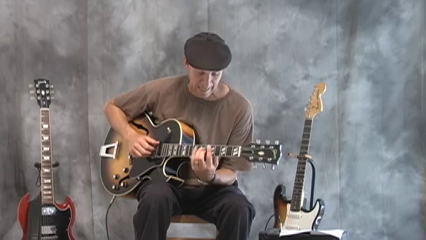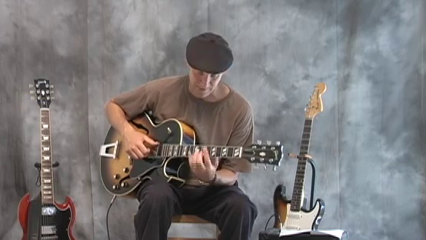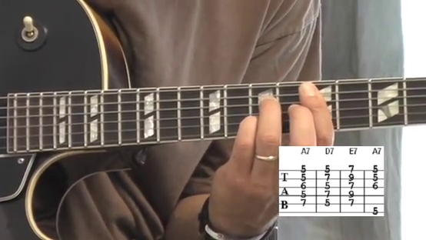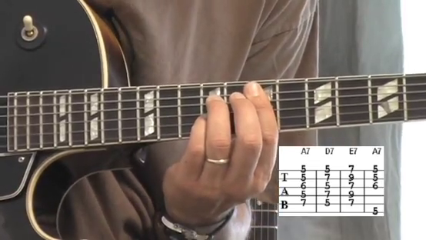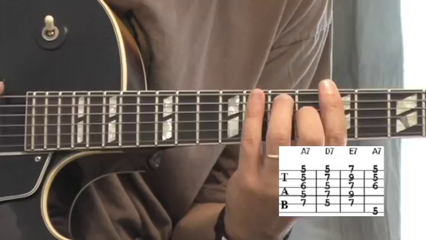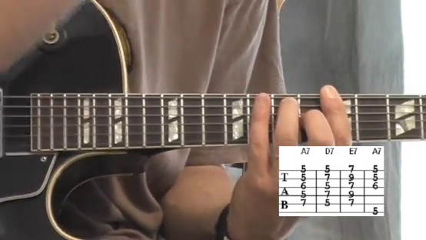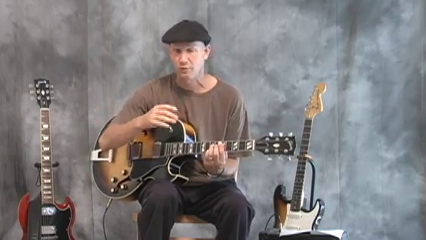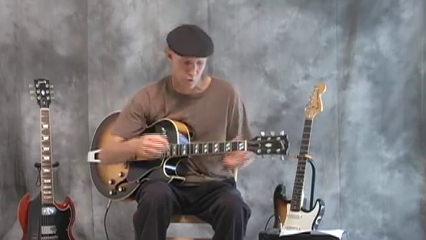12-bar blues has usually, in the key of A, A seventh chords, D seventh chords, and E seventh chords. Since we're in the key of A, the A would be referred to as the 1 chord. The D would be referred to as the 4 chord. If you just count up in the alphabet, A, B, C, D. So D is 4 letters higher, so you call it the 4 chord. And then the E chord would be the 5 chord, since that's 5 letters above A.